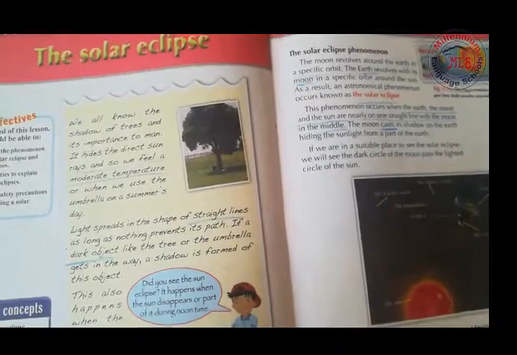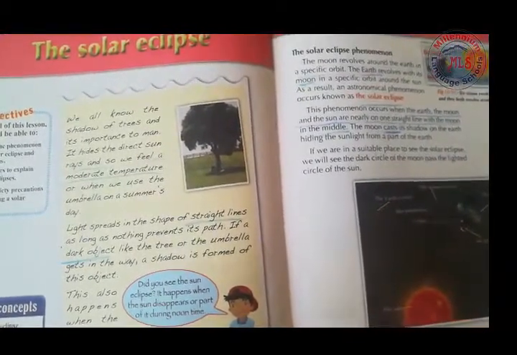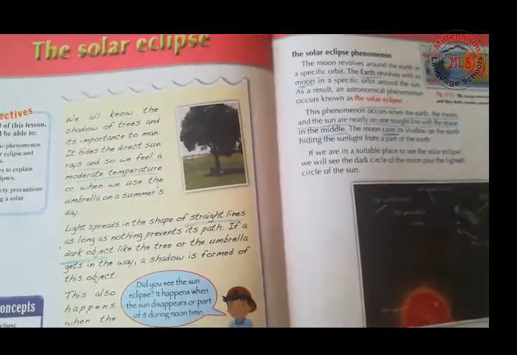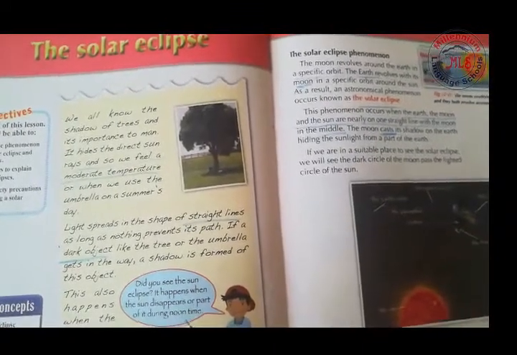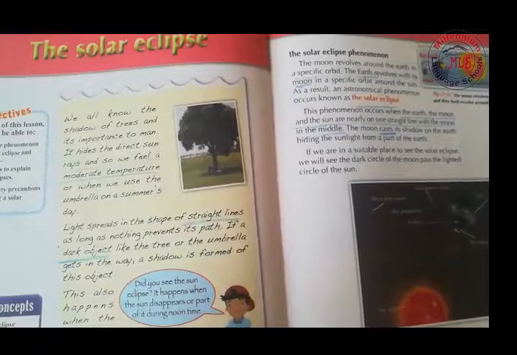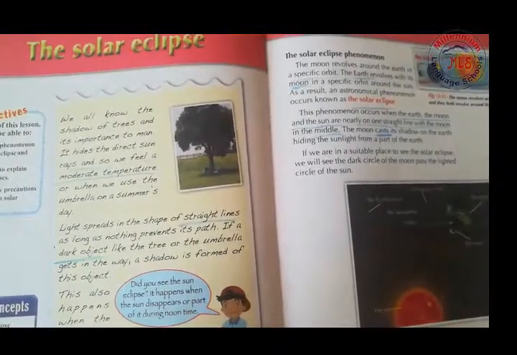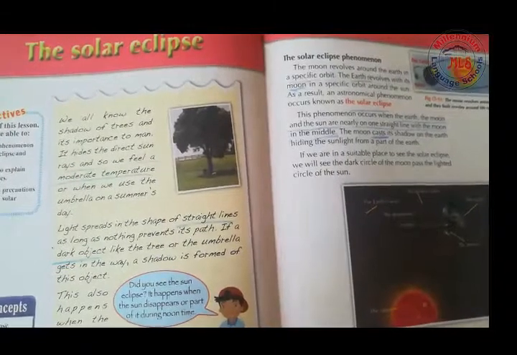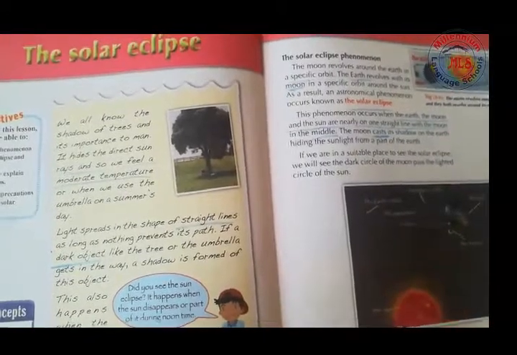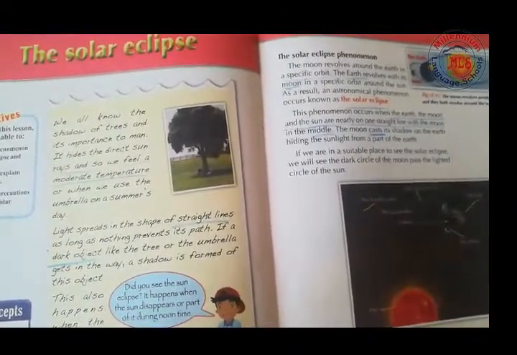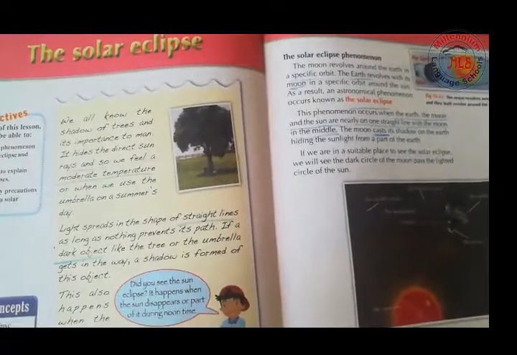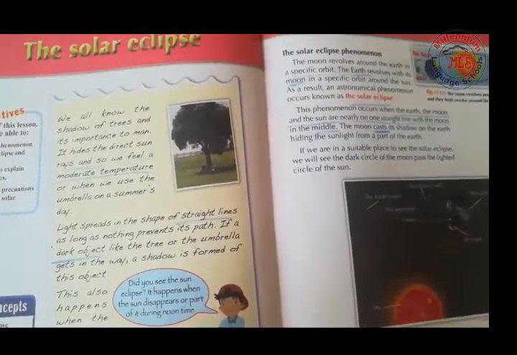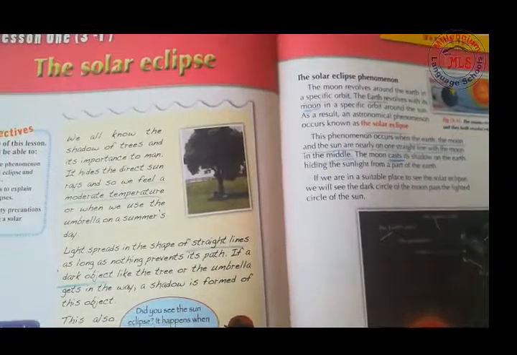Formation of shadow also takes place in the outer space, by any dark object in the outer space. As we know, dark objects or dark space bodies are moons and planets, while the sun is a star, which is a source of light. So shadow is a phenomenon that takes place in the outer space also, forming solar eclipse and lunar eclipse.